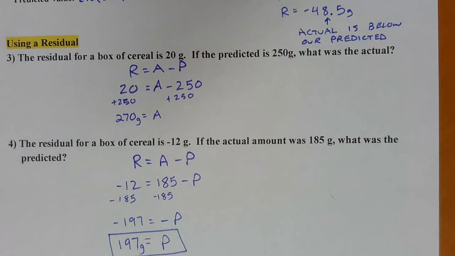Hope this helps you understand what the residual is, how to calculate it, and then how to interpret it or use it based on the value being positive or negative.